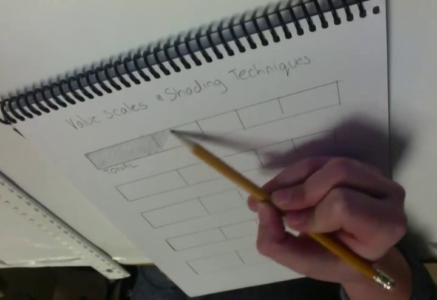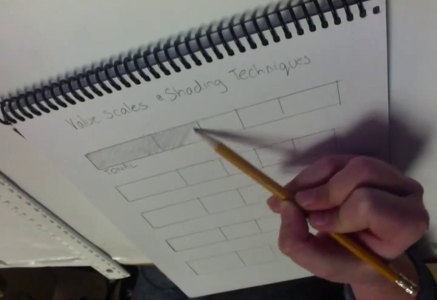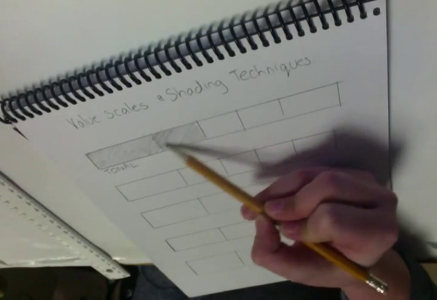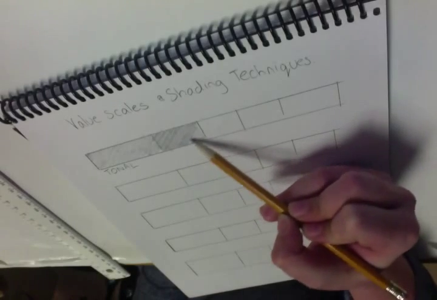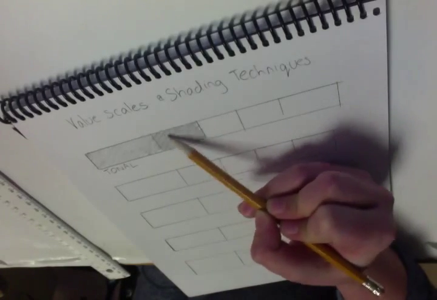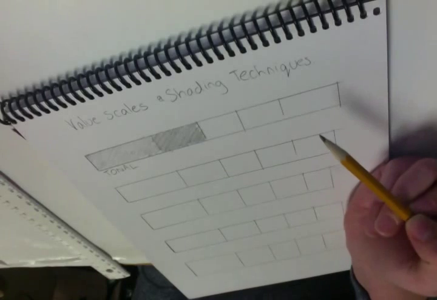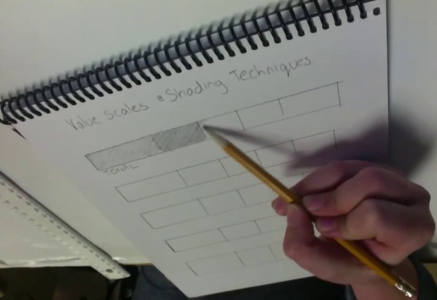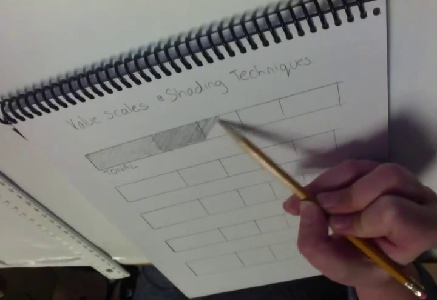I could do the exact same thing I did for my first value, then go back to the beginning and go over it one more time, and that will automatically make it darker. Or, as Adira said, I could press a little bit harder. So you can hopefully see a difference between my first and my second value. I'm going to continue now. This value is going to have to be a little bit darker.